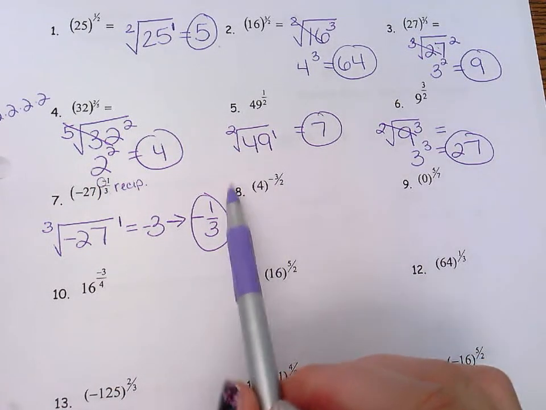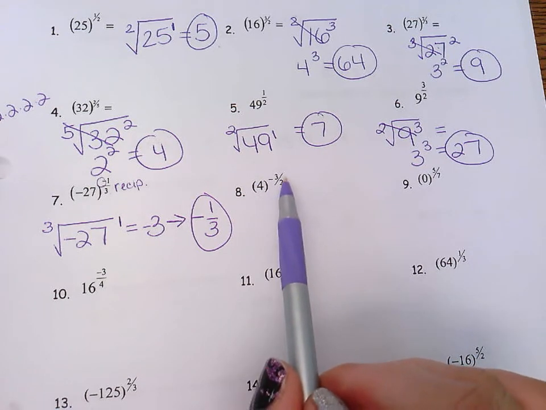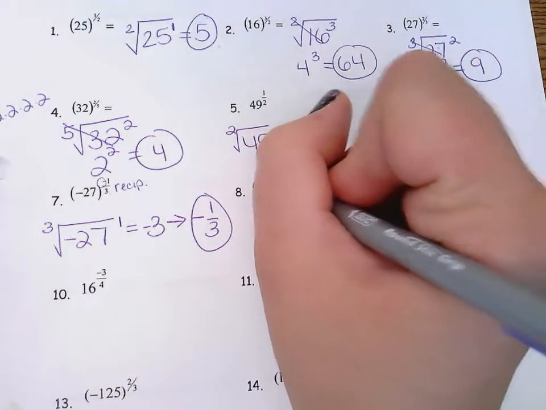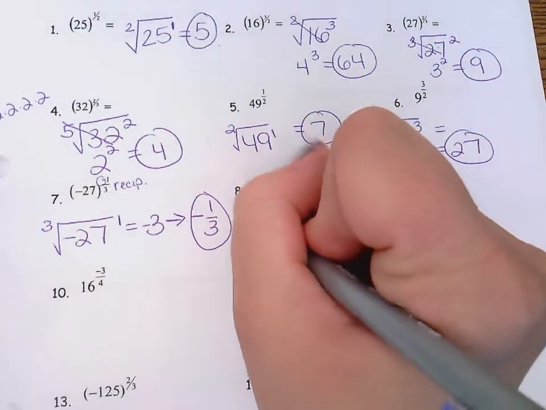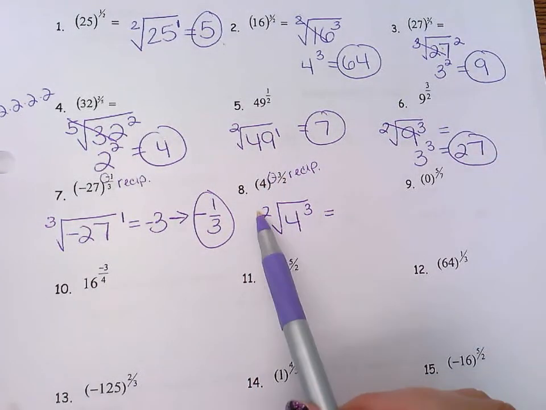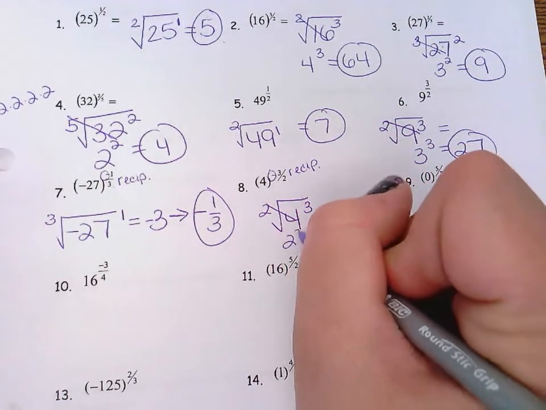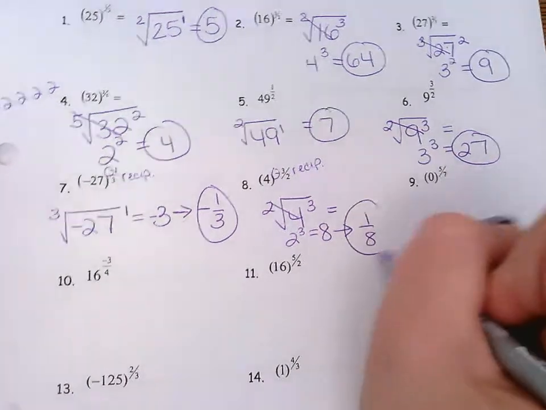So on number 8, this negative fractional exponent right here is just going to flip over my answer at the end. So I don't even think about that until the end. I'm doing the square root of 4 cubed. The square root of 4 is 2. 2 cubed is 8, and the reciprocal at the end would be 1/8.